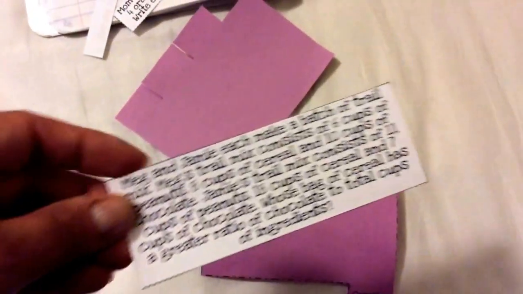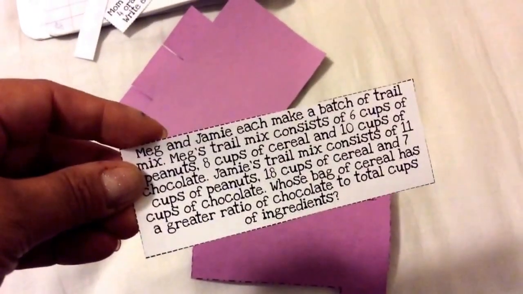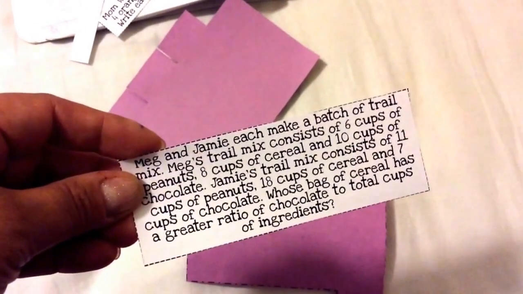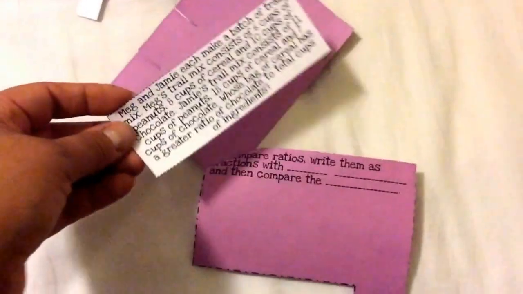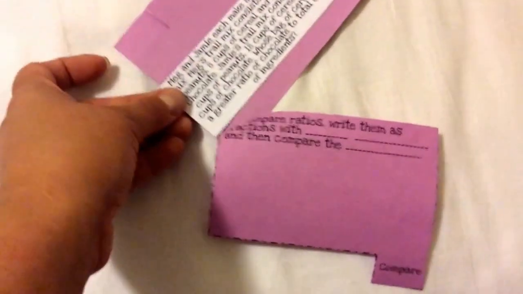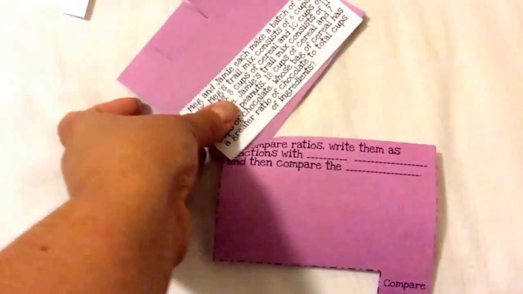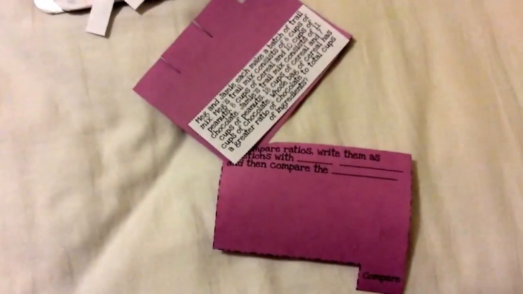Okay, open your book to the very last tab where it says compare. Find your white little paragraph that starts with Meg and Jamie each make a batch of trail mix. This one will be glued on to the back of the flippable facing the compare.